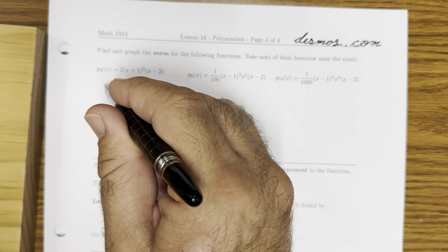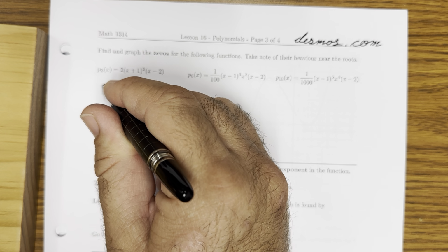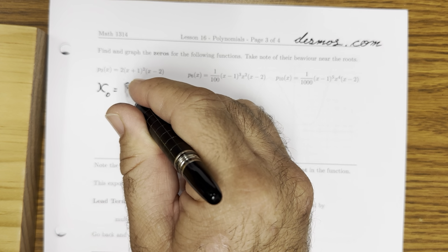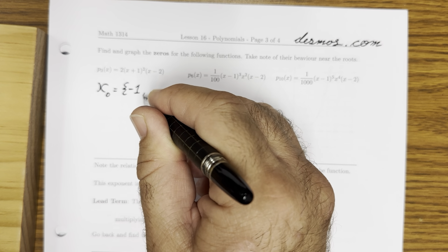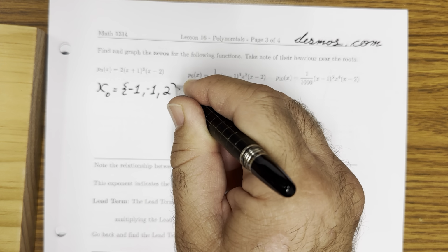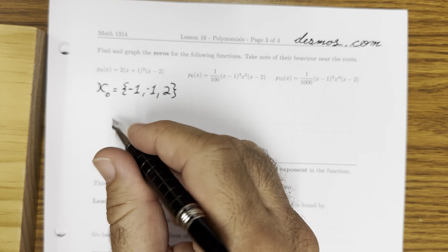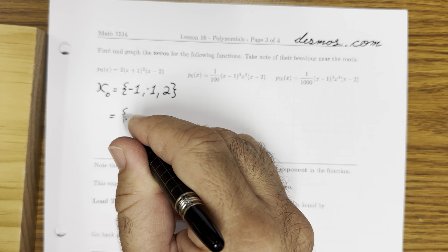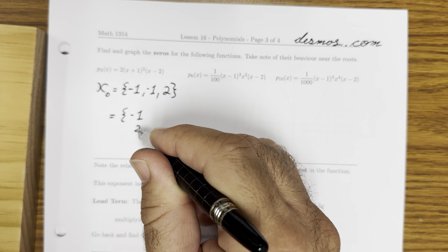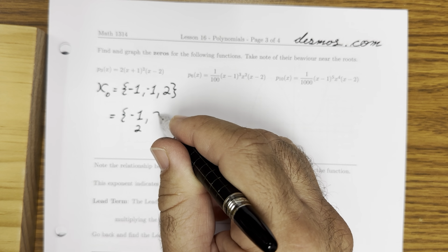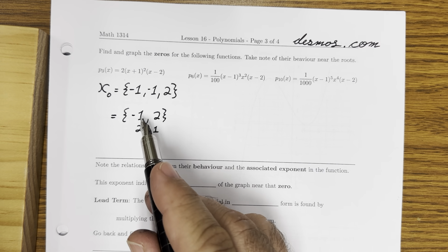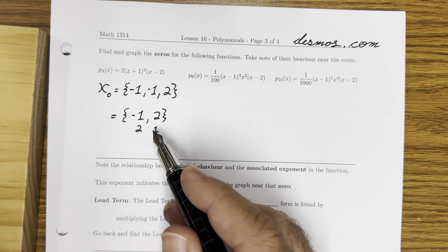And so for this one, our zeros are -1, -1, and 2. So we can write this as -1 and write the multiplicity down there, and then 2 and write the multiplicity down here, because -1 happens twice, 2 only happens once.